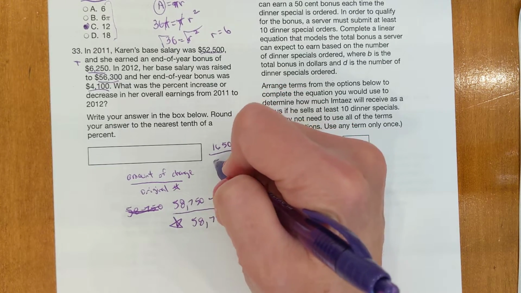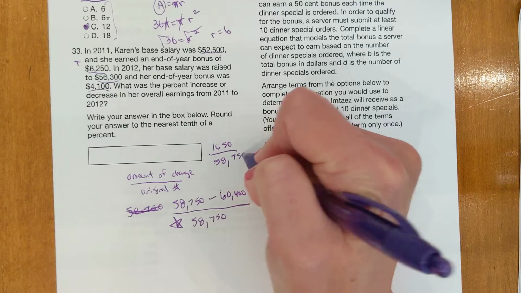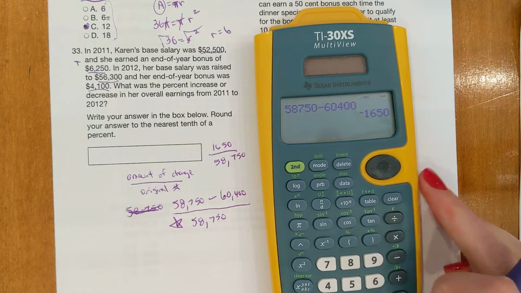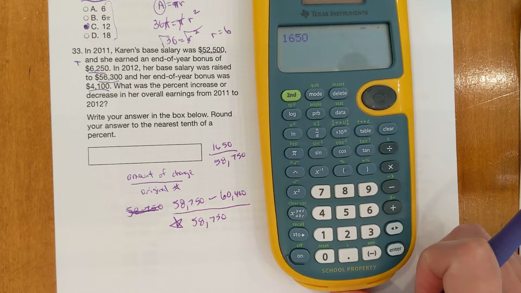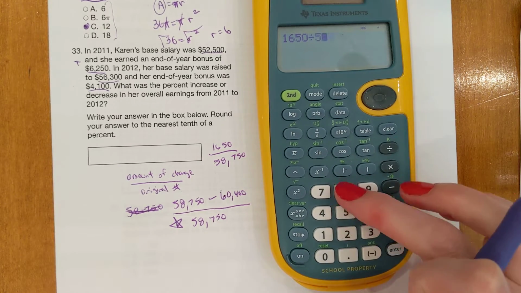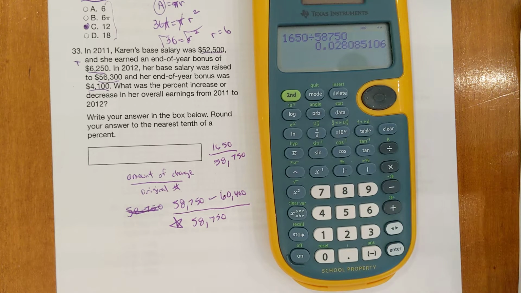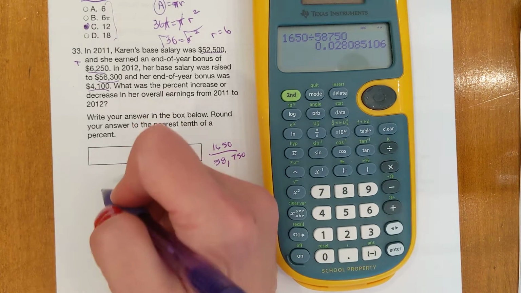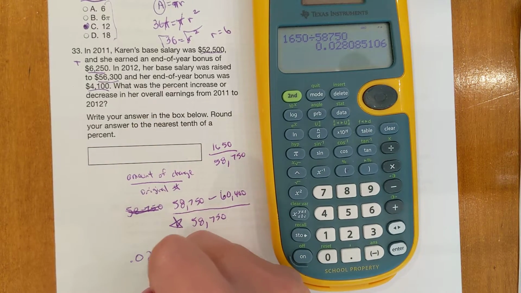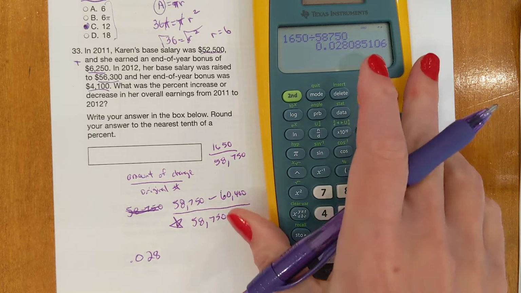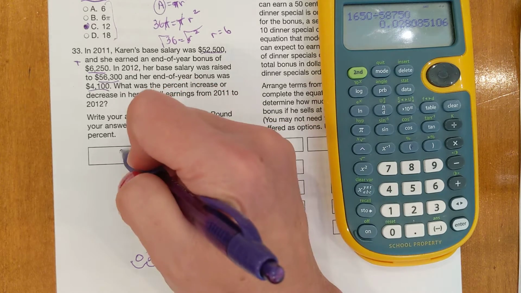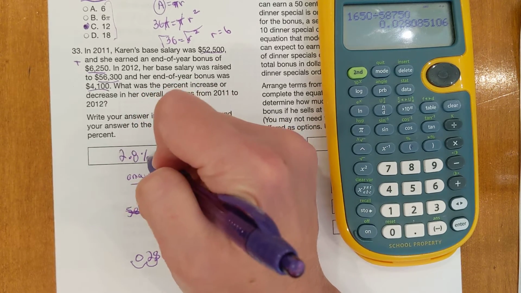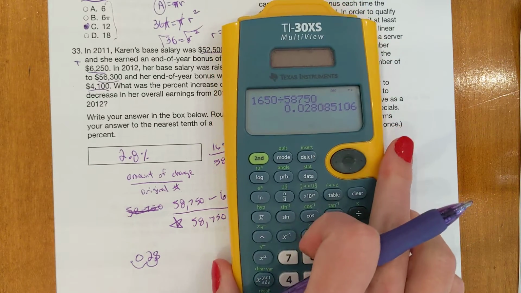And then divided by the original number, 58,750. So 1650 divided by the original number, which was 58,750, gives you 0.028. They wanted to know what that number was as a percent. So 0.028 as a percent, you're putting the percent sign back on, so you're moving it 2 places to the right. So it's 2.8%.